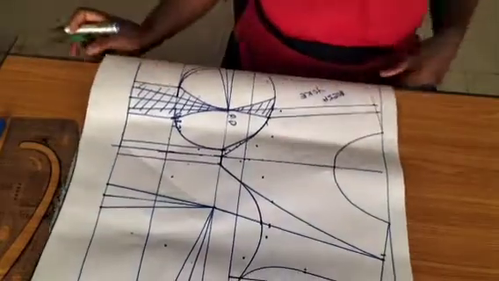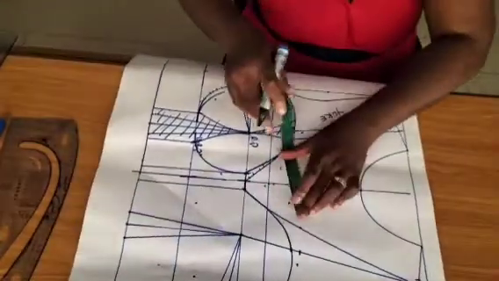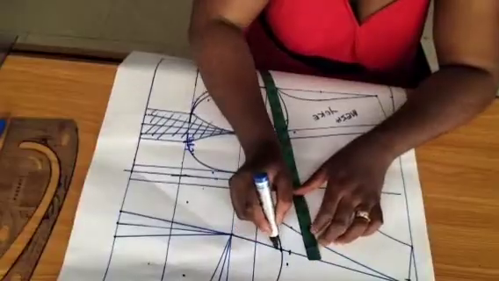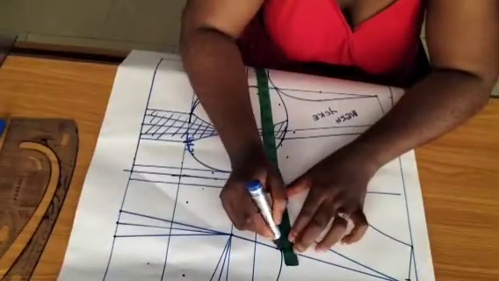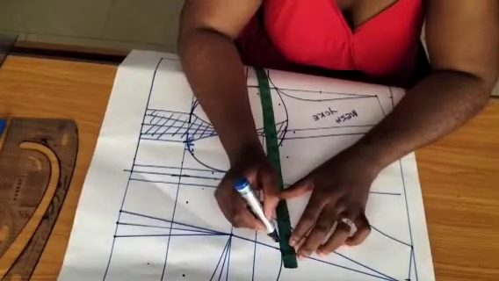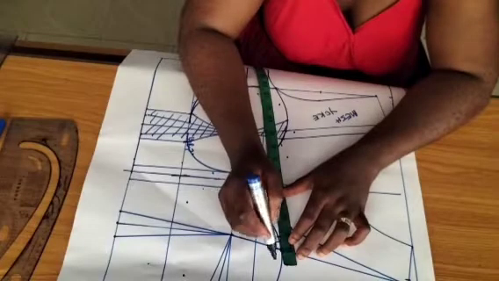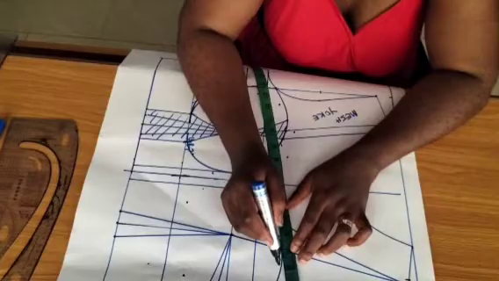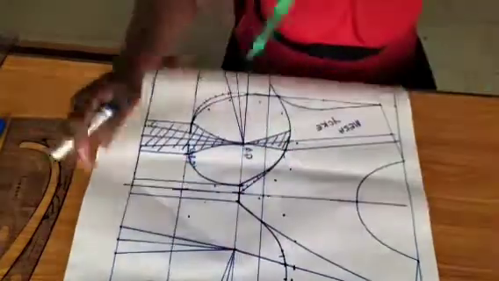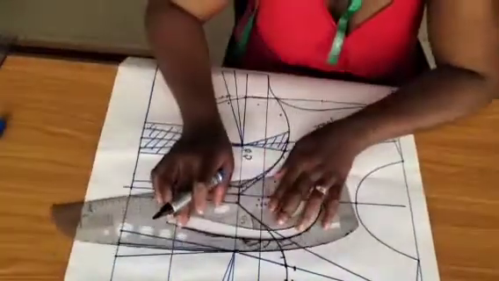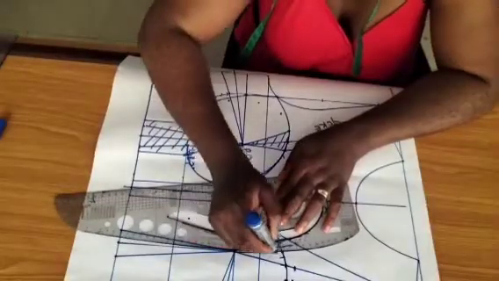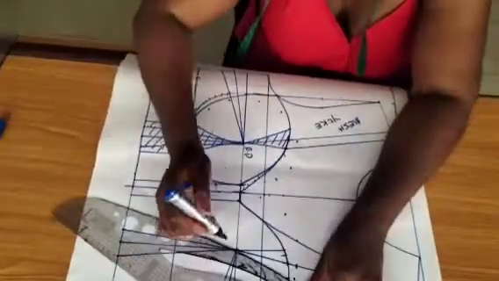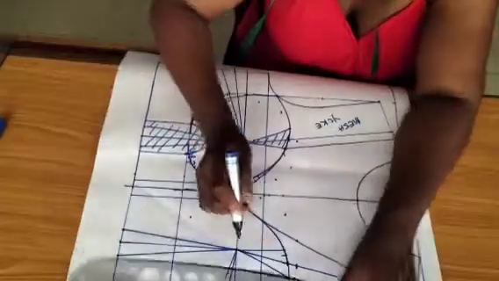So it's time to contour the upper bust. From this line, I will be taking from here 0.75, and from here 0.75. So I'm going to construct my upper bust contouring.